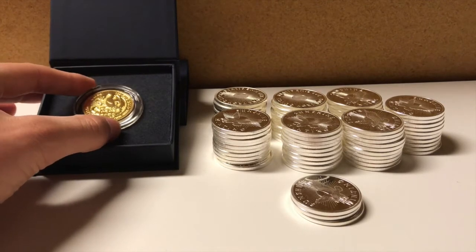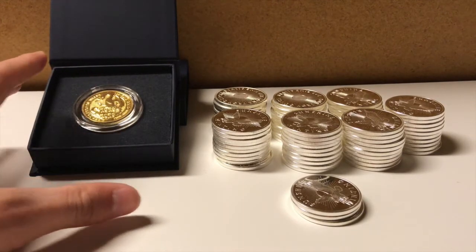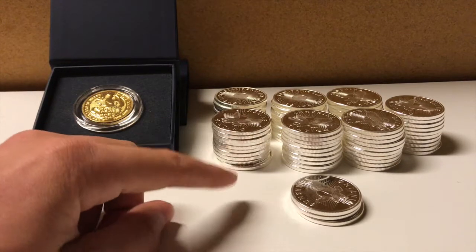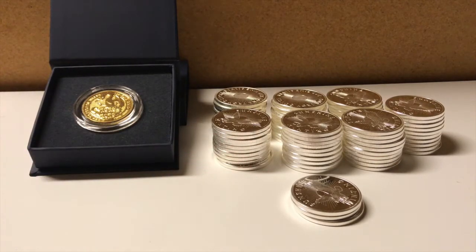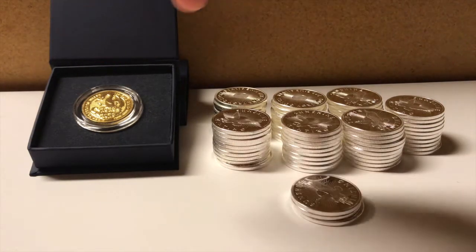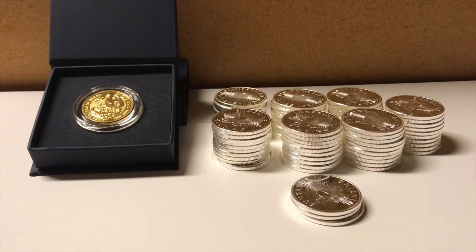This is obviously much easier to store. It's a lot smaller. This is a lot bulkier, harder to store. But that just comes down to whether or not you like gold and silver, and the benefits you see in silver and the benefits you see in gold. But basically today we're just going to be talking about the gold to silver ratio and how you can use it to your advantage.